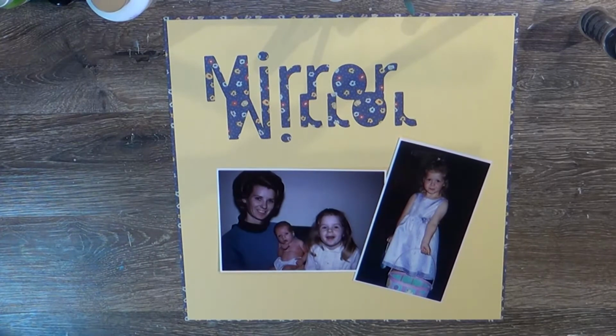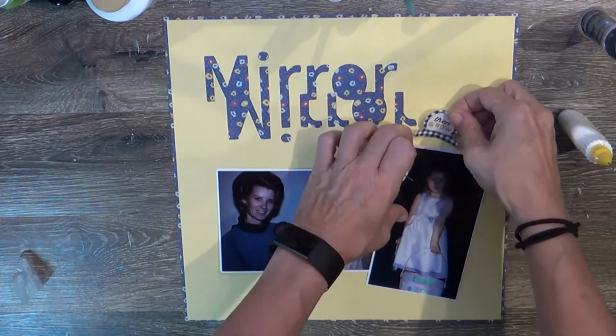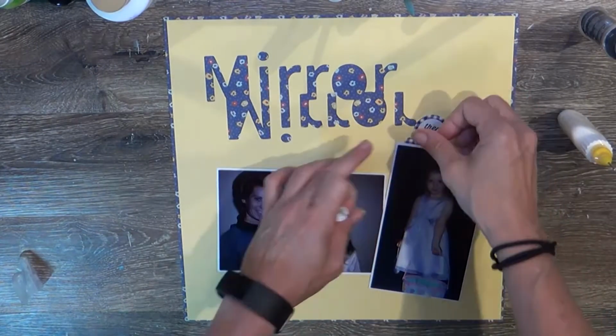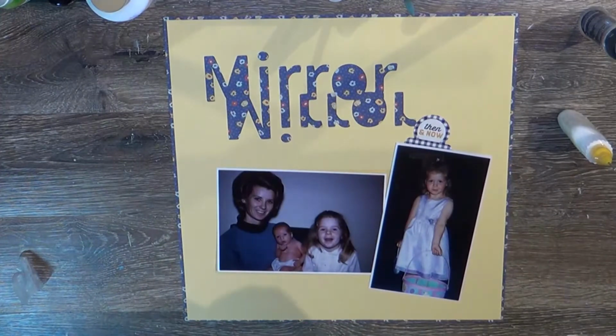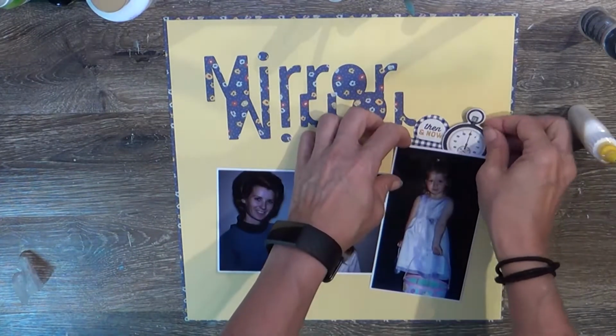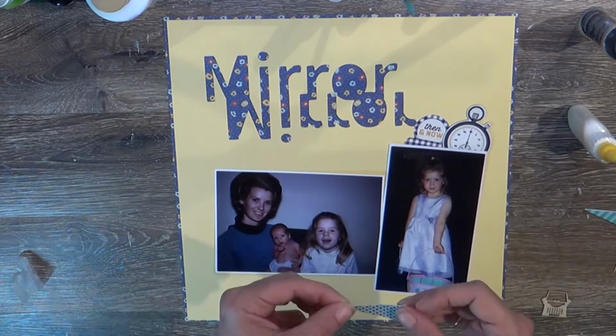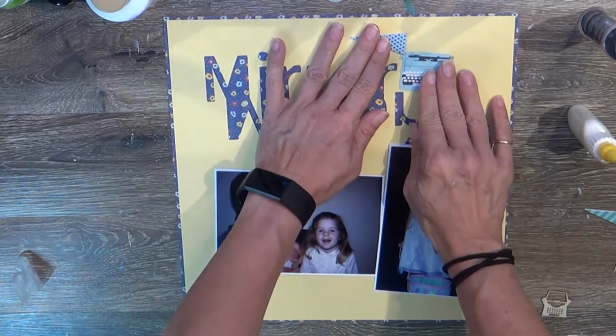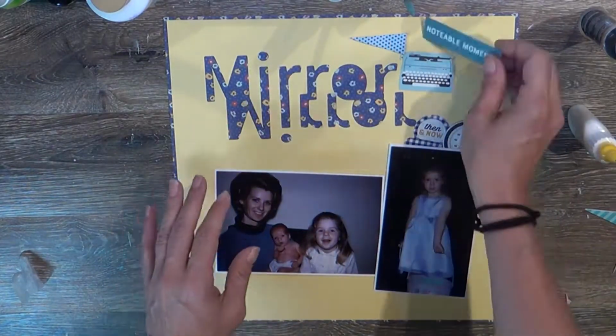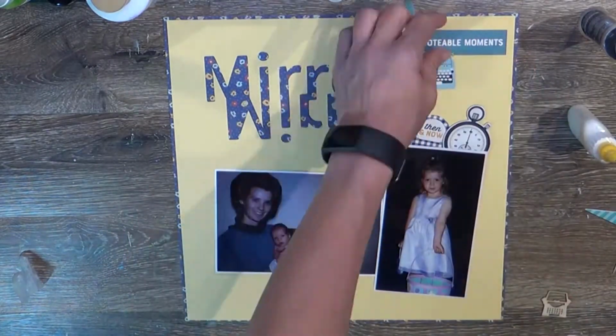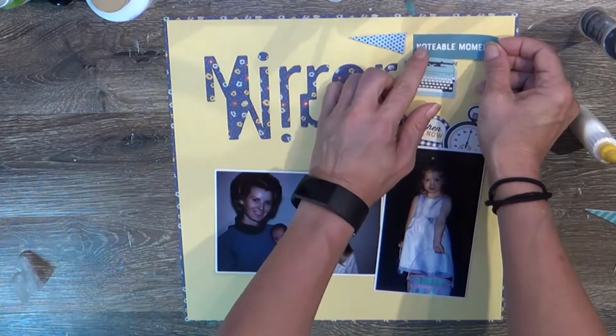So, I used the paper from the kit. The Authentic Scholastic one is the beautiful blue with the little flowers, and then I used some yellow cardstock from my stash. And here I am adding some of the sticker sheet, the one that says Then and Now, and some of the chipboard pieces that are from Bo Bunny.